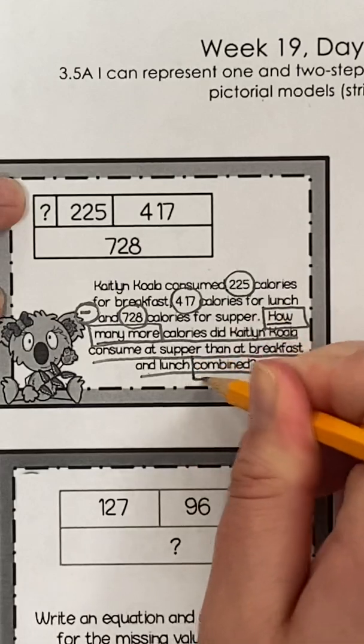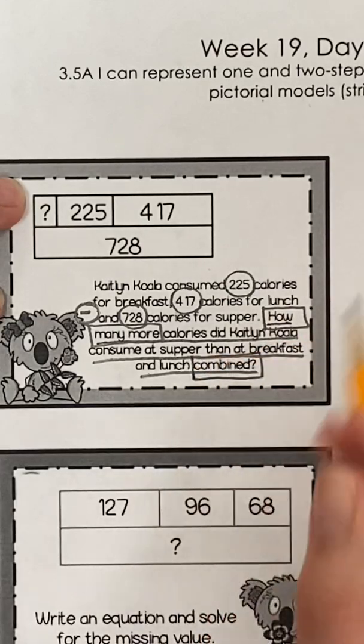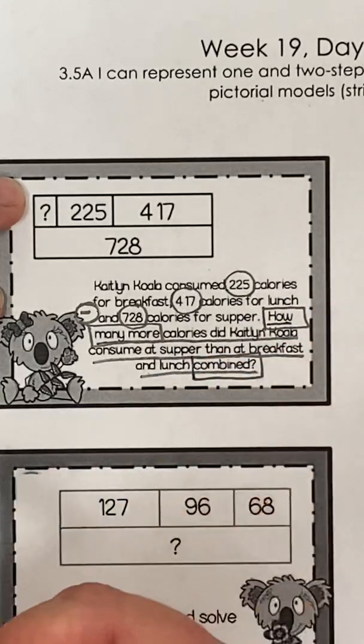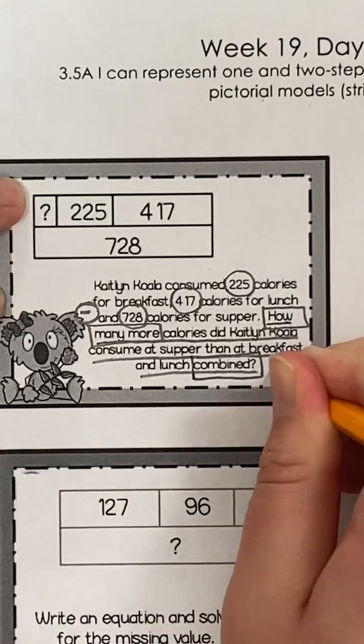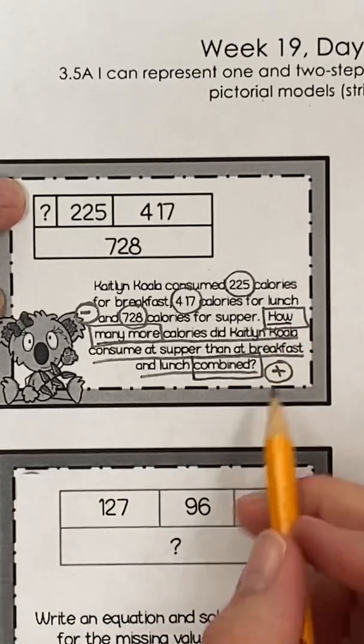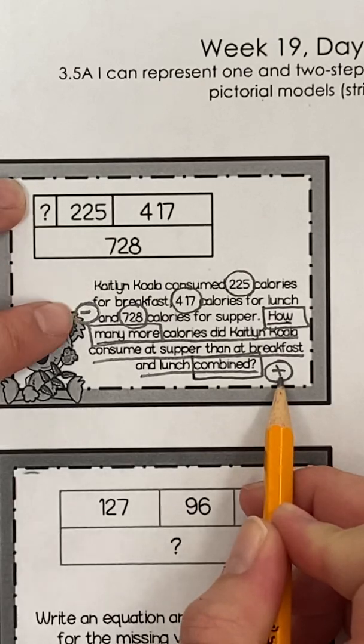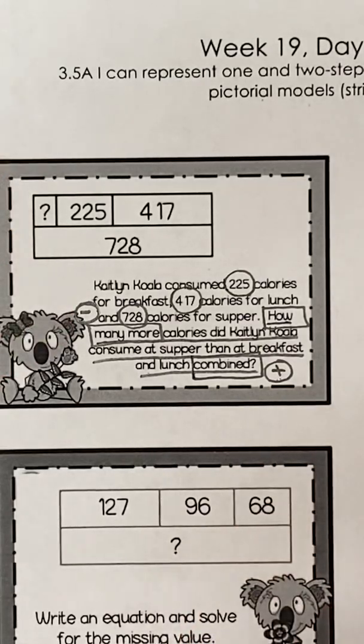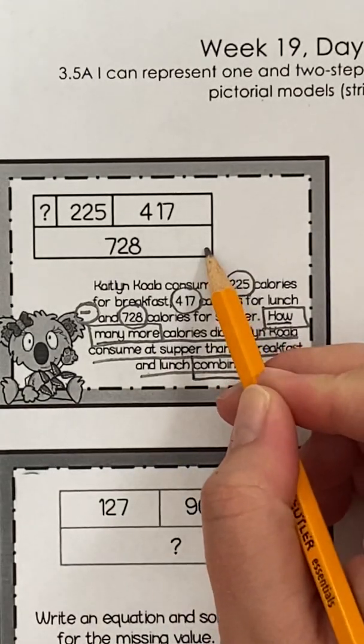So another clue word is combined. Combined usually means adding, trying to find together. So boys and girls, we have a 2-step problem. We're going to be subtracting and adding. But we need to find out which one we're going to be doing first. So that's where the strip diagram comes in.